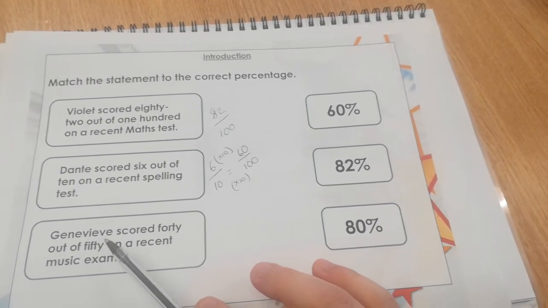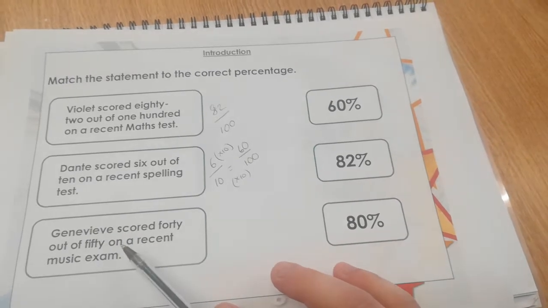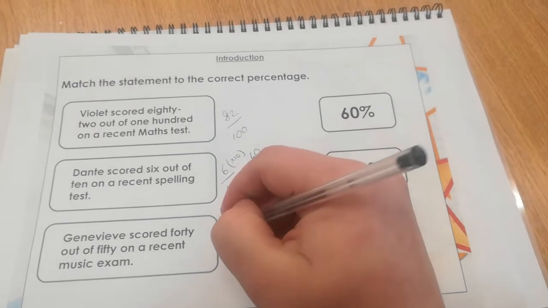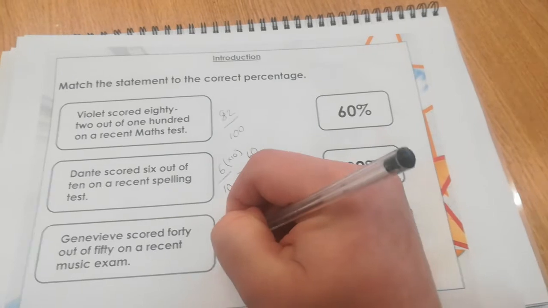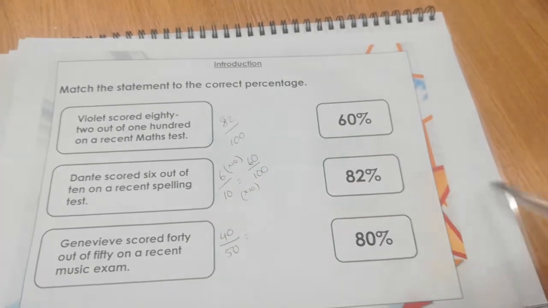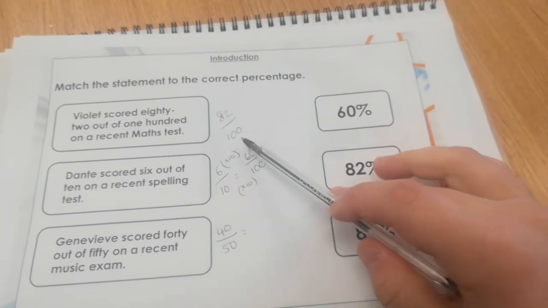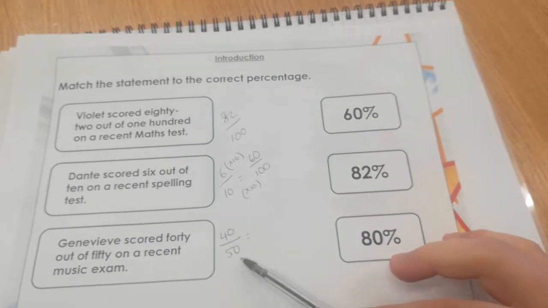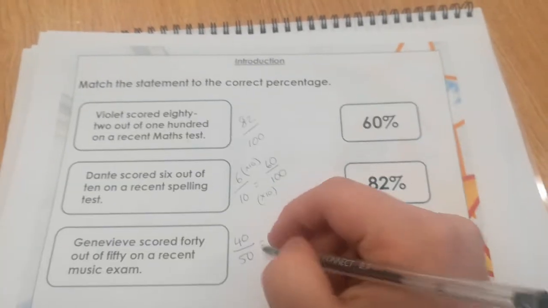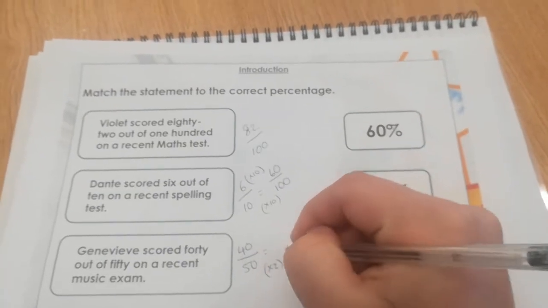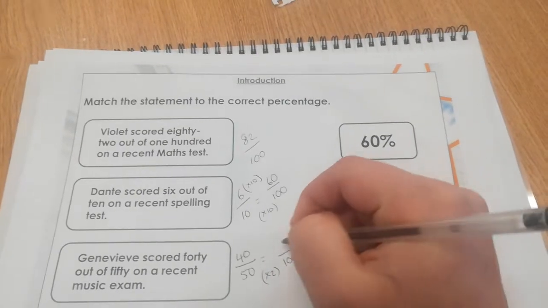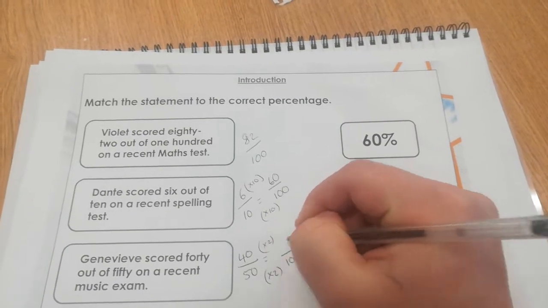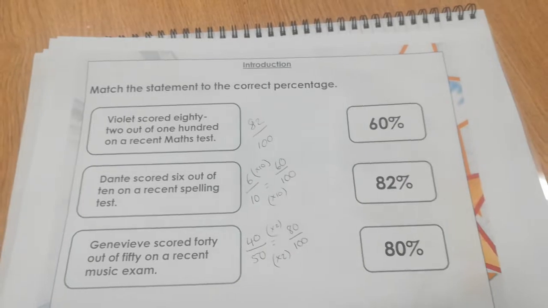Genevieve, if I've even said that correctly, scored 40 out of 50 in a recent music exam. Same thing happens here. We need to get that into an equivalent fraction. We have 100 as a denominator here, 100 as a denominator here. Got 50. What do we do to 50 to get it to 100? We times that by 2. So our denominator is now at 100. 40 times 2 is 80 out of 100.